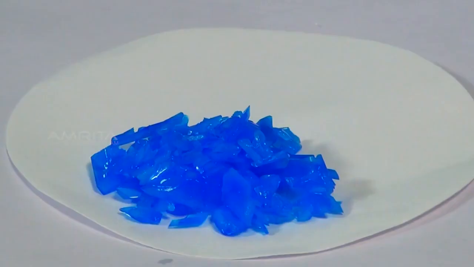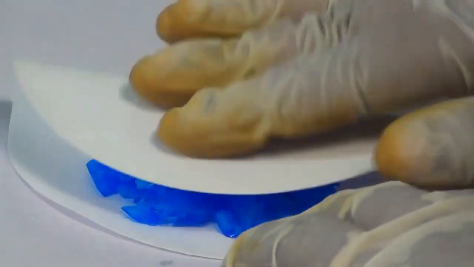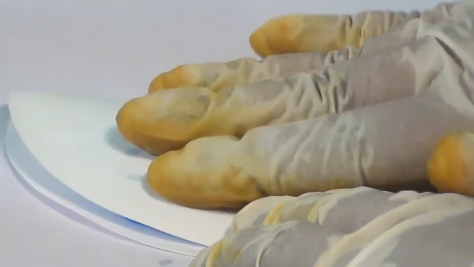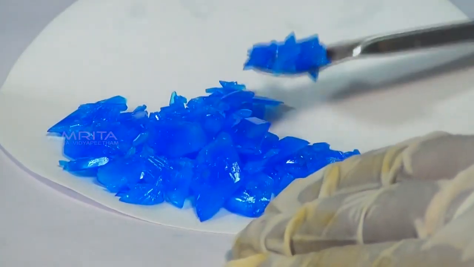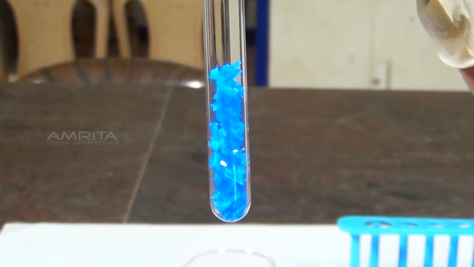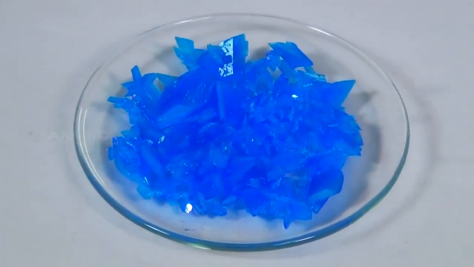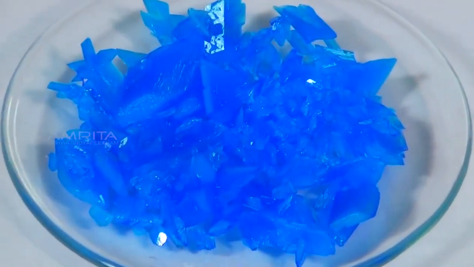Transfer the crystals on another filter paper and dry them by pressing gently between the folds of the filter paper. Now, transfer the crystals into a dry test tube. The crystals of pure copper sulphate are transparent and blue.